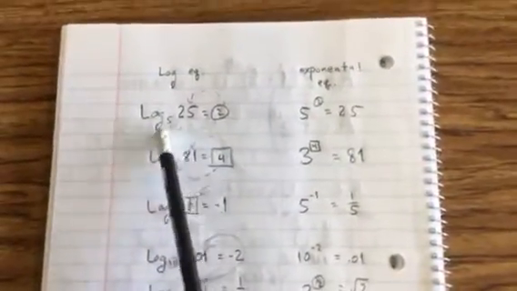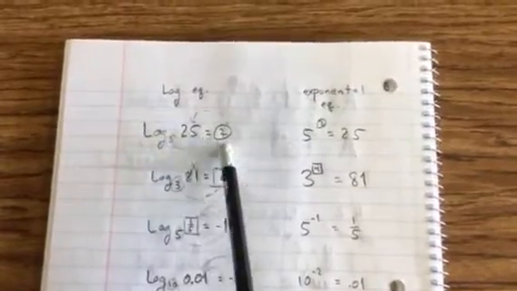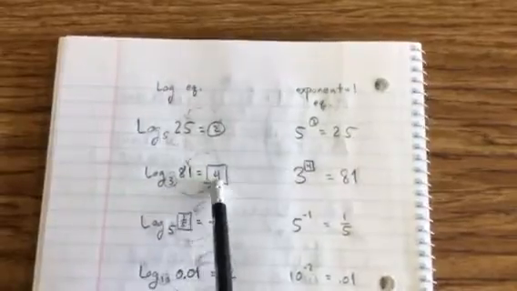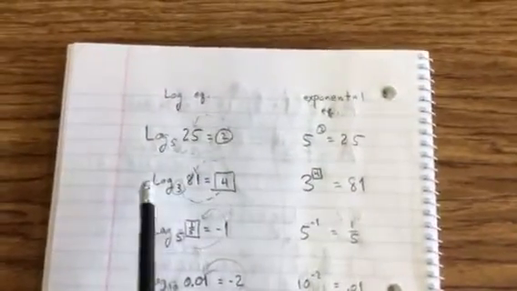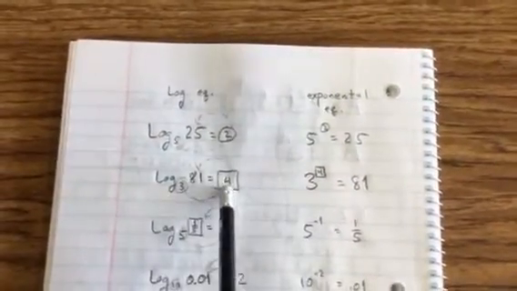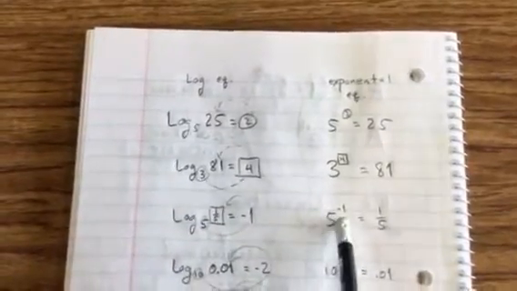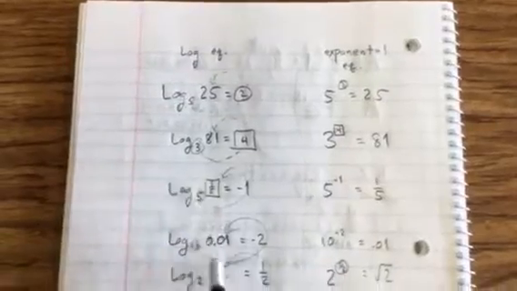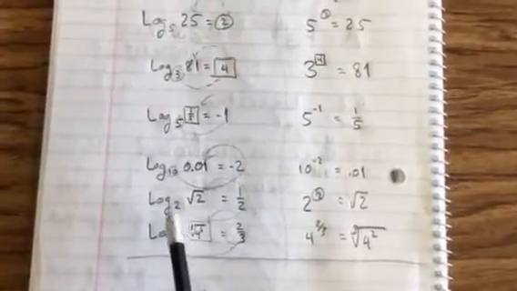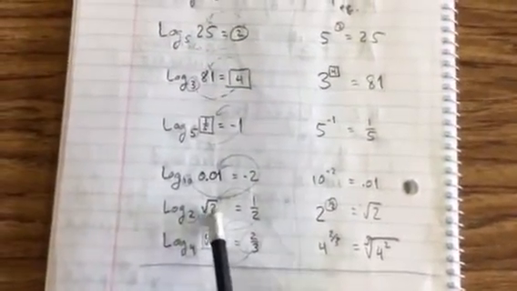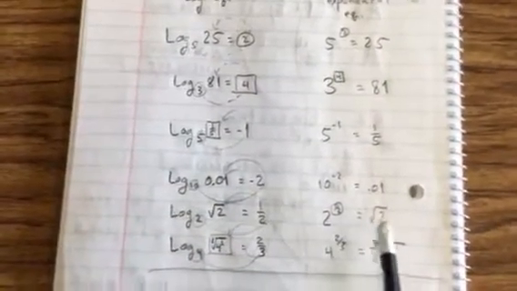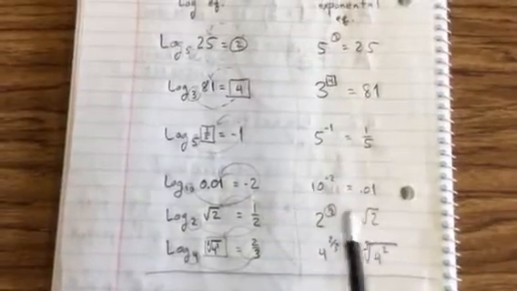For example, log base 5 of 25 equals 2, because 5 to the second power equals 25. 3 to the fourth equals 81, so that means that log base 3 of 81 equals 4. 5 to the negative 1 equals 1 over 5. So log base 5 of 1/5 equals negative 1. And so on. Here's one about a radical. Log base 2 of the square root of 2 equals 1/2, because 2 to the 1/2 is equal to the square root of 2. They're just different ways of writing the same thing.